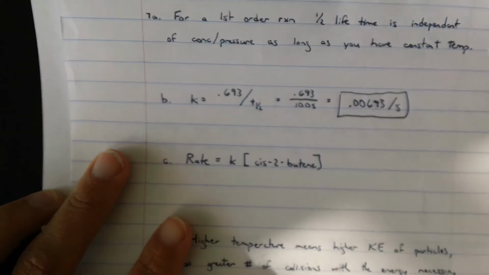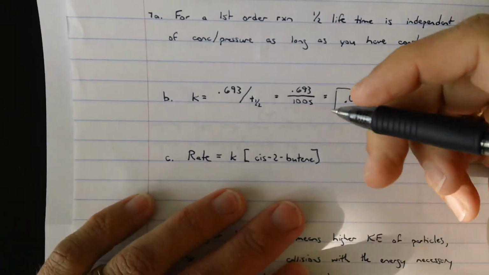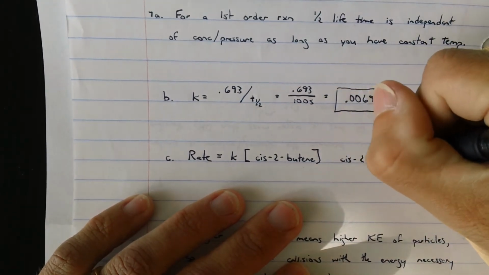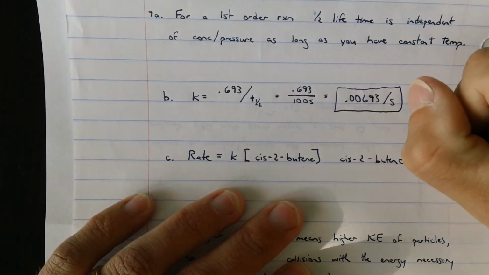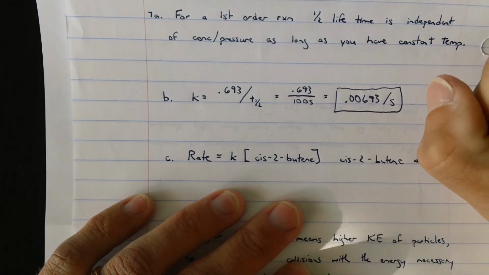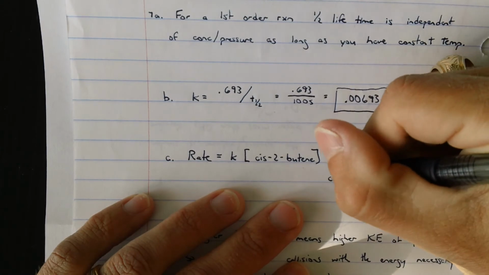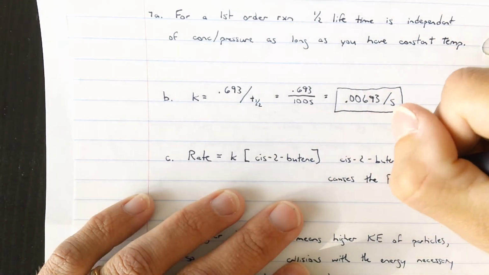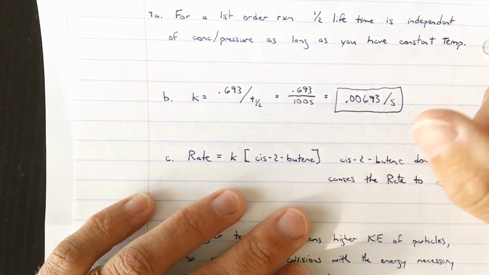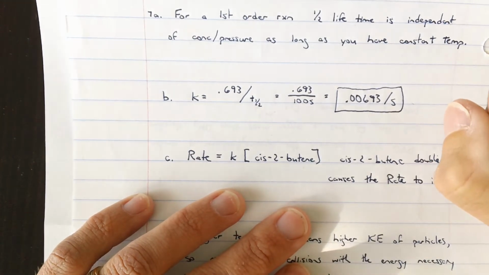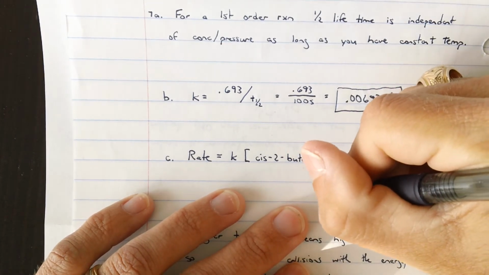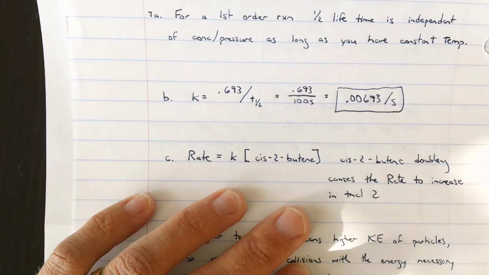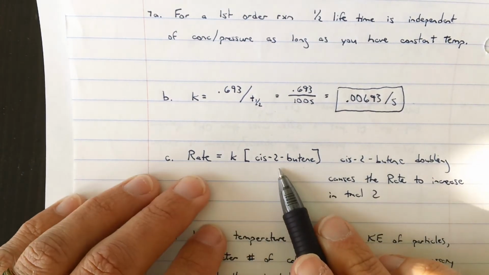And so if concentration or pressure doubles, then I would write this out: cis-2-butene doubling causes the rate to increase in trial 2. That's it. This is a huge piece of the justification.